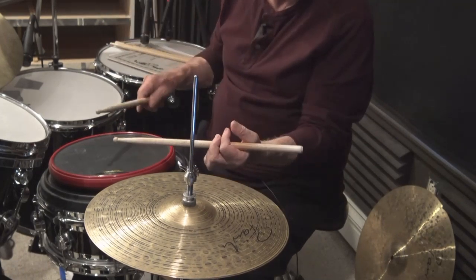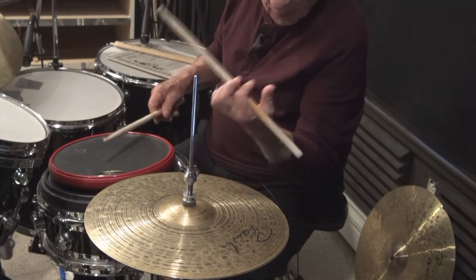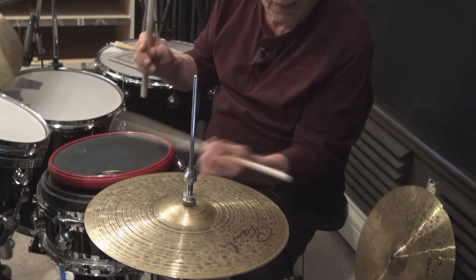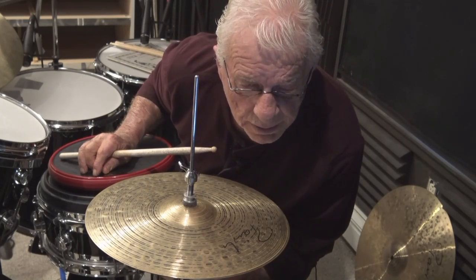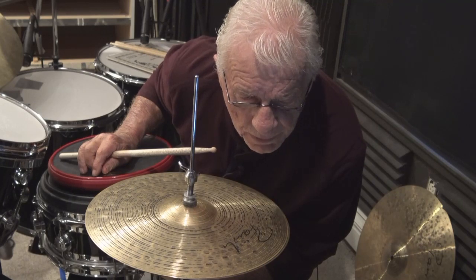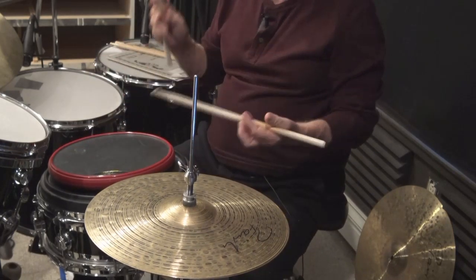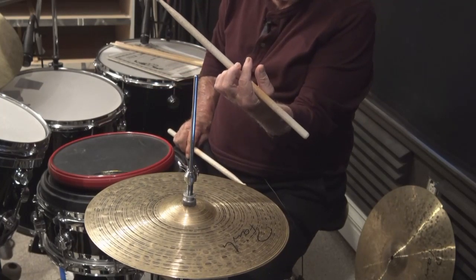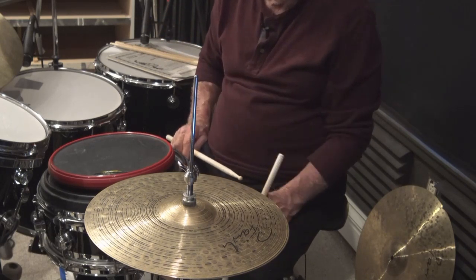So you got 1 E and 2 E and 3 E and 4 E and absolutely correct. You're setting yourself up always. See, when you're doing an alternating paradiddle, down, up, that upstroke is the speed stroke because you're always in position to nail the up and coming guy.